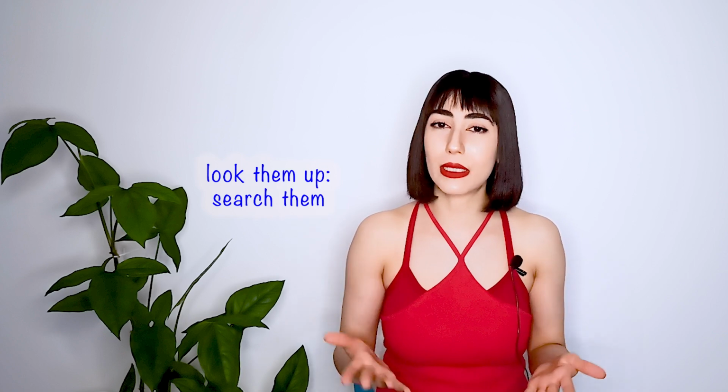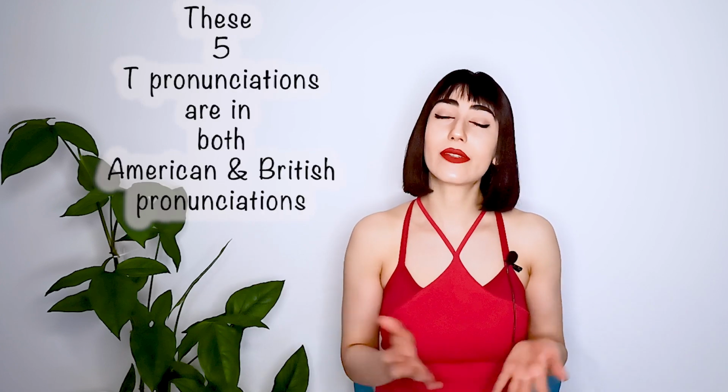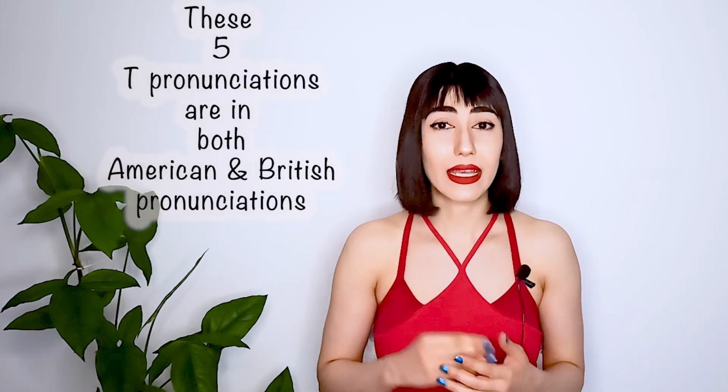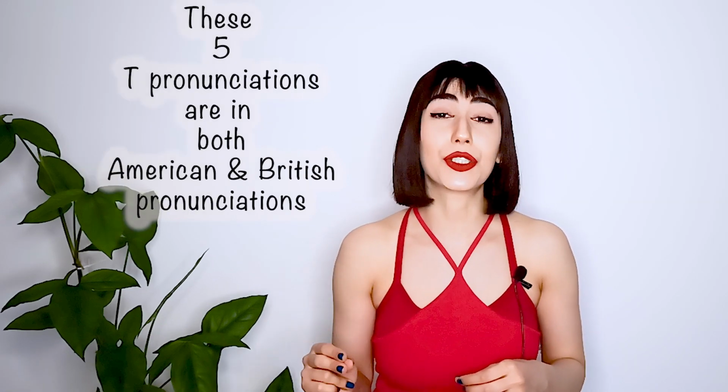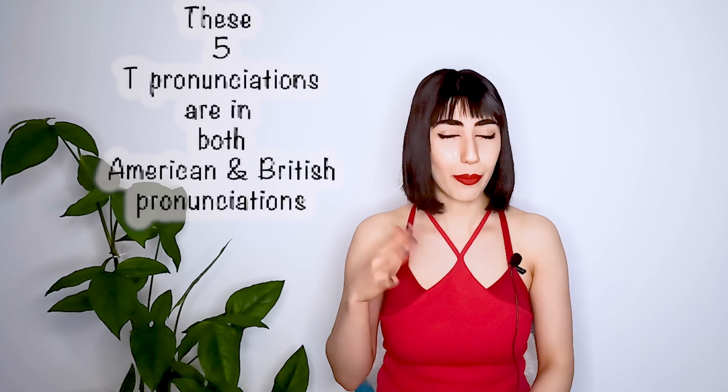Before we start, let me inform you that there are other names for these pronunciations, so if you look them up, you might see other names and titles for them. But the rules and explanations are no different. What's more, these variations can be seen in both American and British pronunciations. But I'll give you more details at the end of this video.